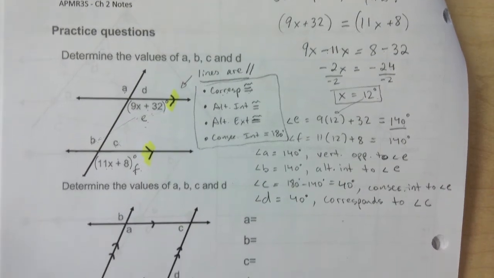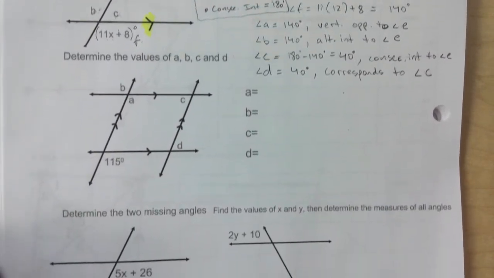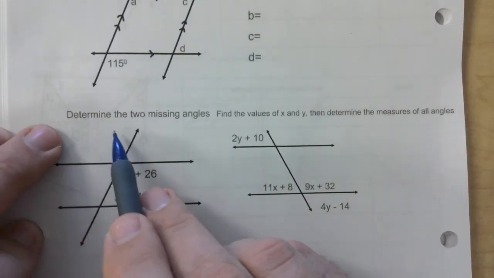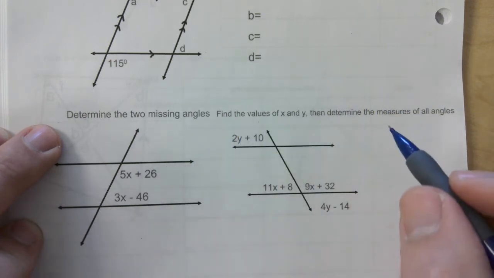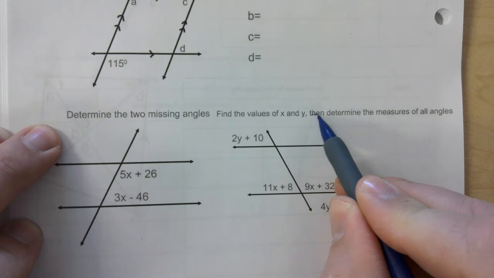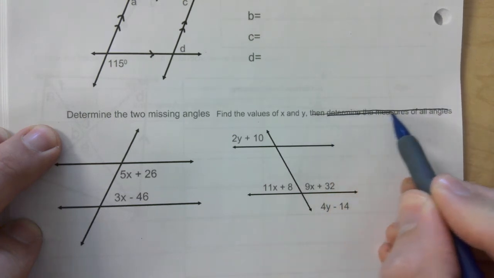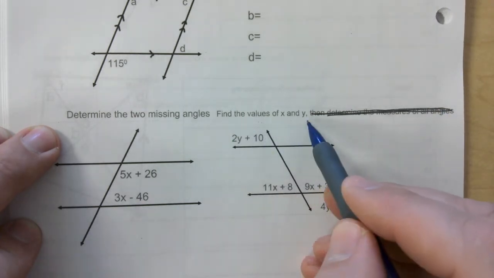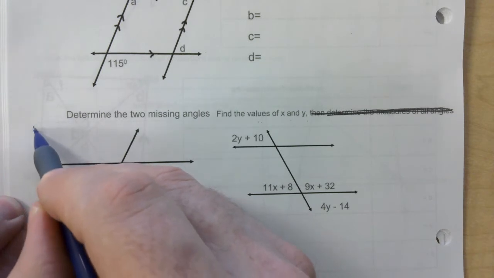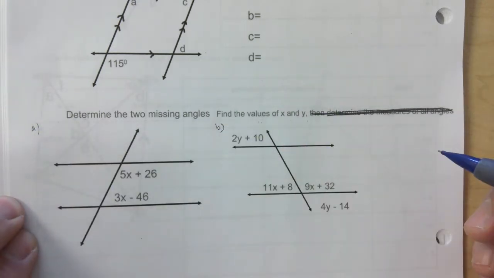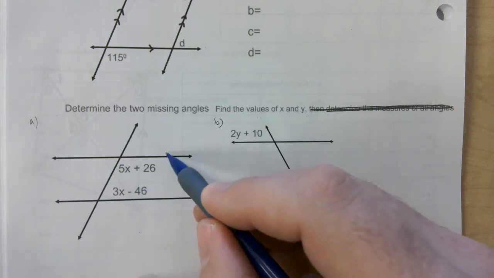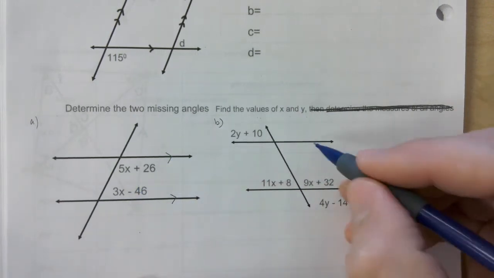I will ask you to try this one here. We're not going to determine, scratch this. We're just going to find X and Y here, because it's going to be too crowded there. Find the values of X and Y for each one. So let's call this A here, and this is going to be B. So we have, it just saves you having to write these down, right? And this is assumed that these are parallel, okay?